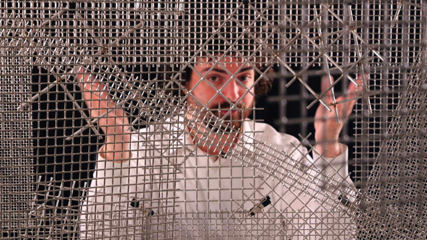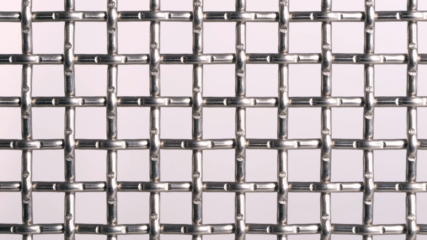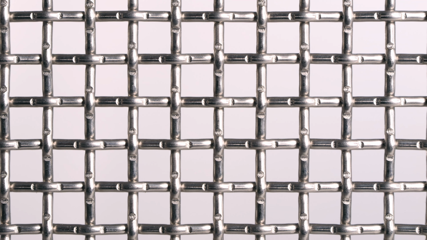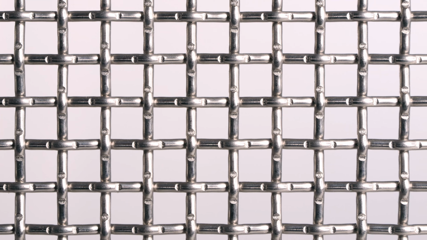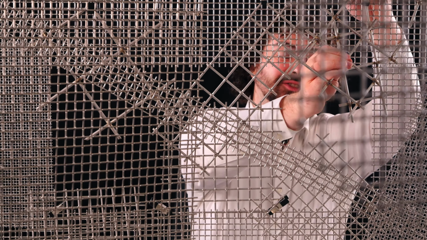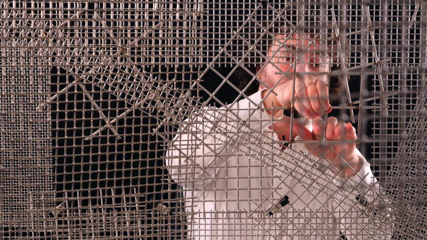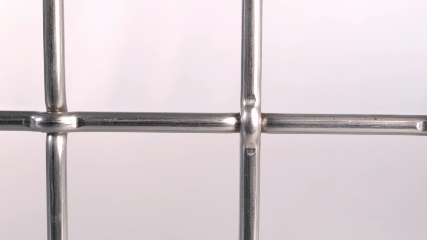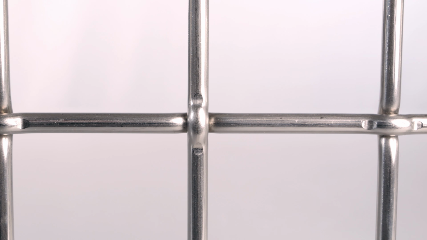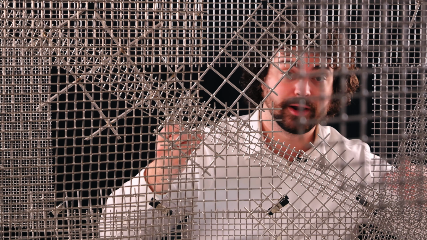So it's very uniform. It makes a very nice symmetrical grid pattern if you look at it straight on. It's very easy to identify what's going on just by glancing at it, unlike literally everything else. So what makes it a plain weave is that it always goes over one wire, then under one wire. Never under two or over three or under one and over two.